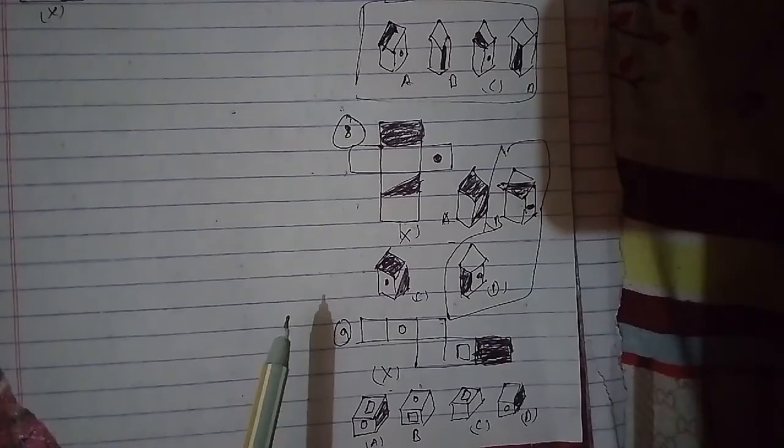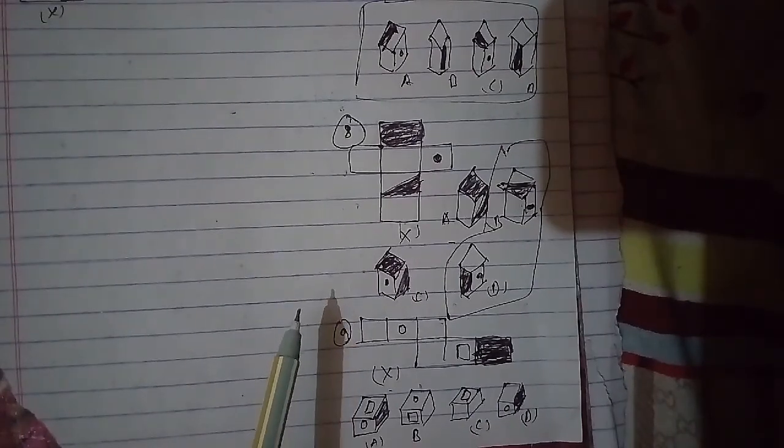This is being represented here. With the same cases we have to find out, this is the X.